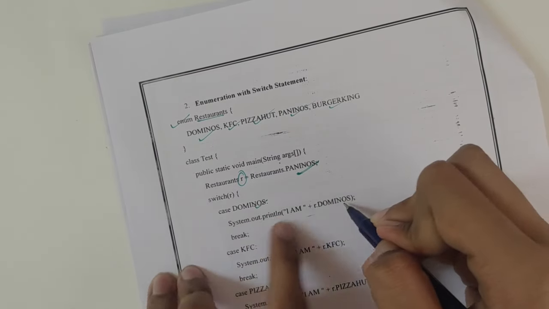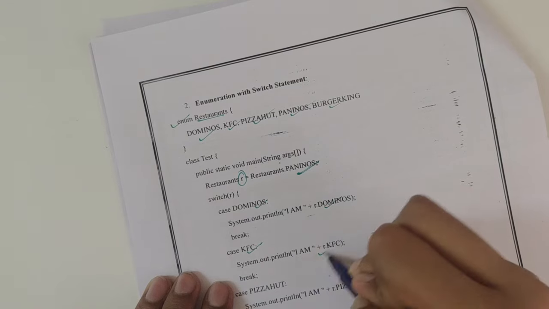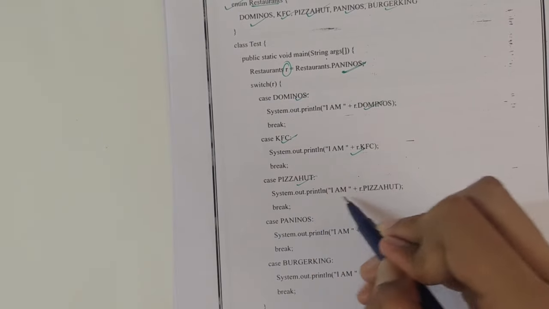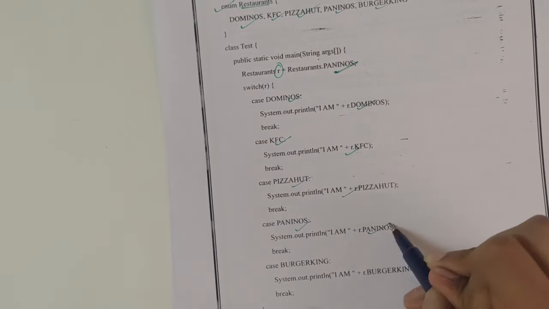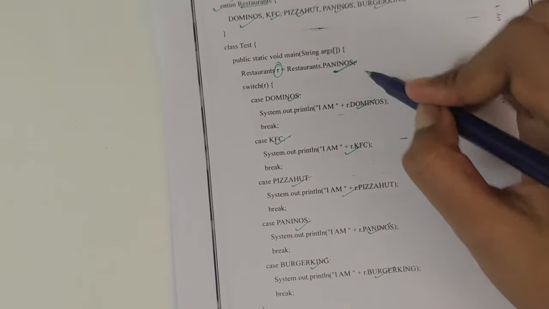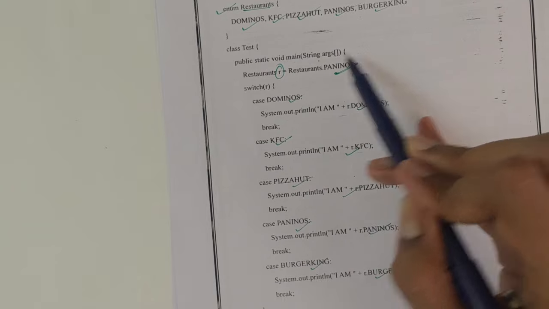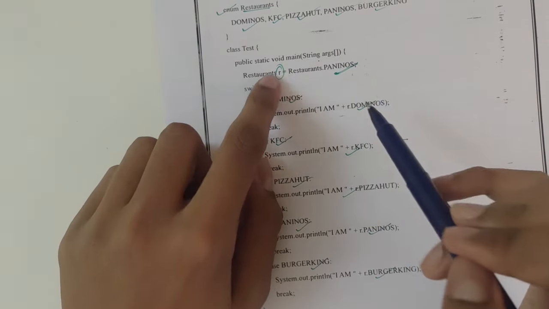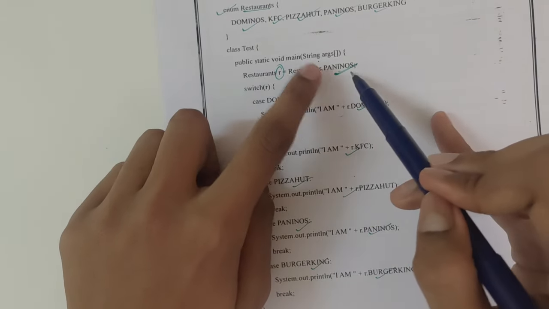If it is Domino's, then I am Domino's. If it is KFC, I am KFC. If it is Pizza Hut, I am Pizza Hut. If it's Panino's, then it's Panino's. If it's Burger King, then it's Burger King. Now since I have already declared Restaurant.Panino's, that means this r variable is storing the enumeration constant as Panino's. We have to give the output as I am Panino's. Okay, let's move forward.